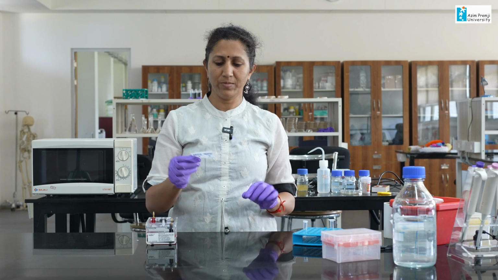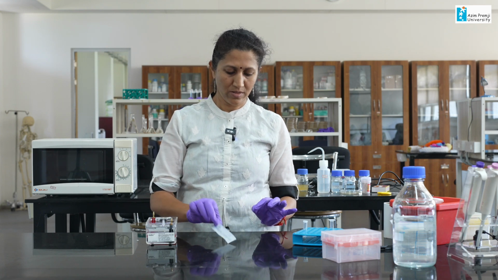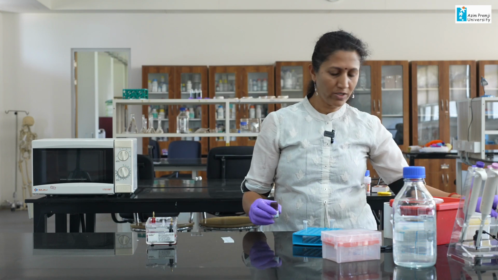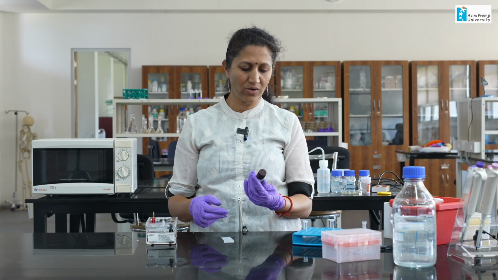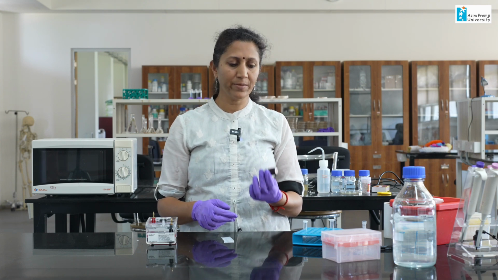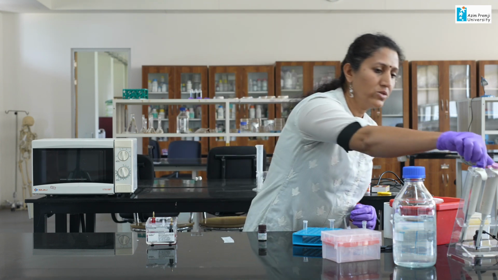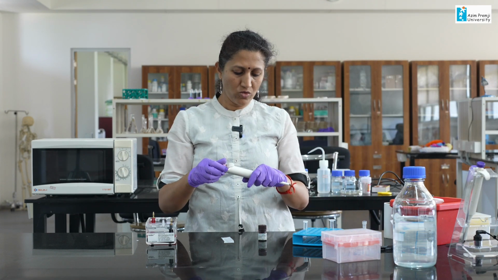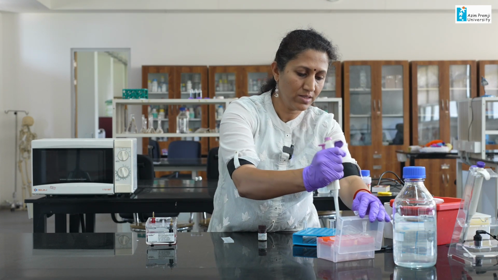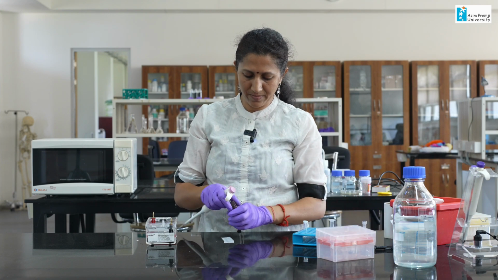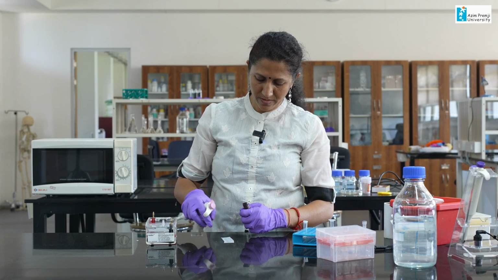To load the DNA sample, I am going to take cellophane paper, and then I am going to use gel loading dye. This is 5x sucrose gel loading dye. You can get the ready-made ones. So, I am going to take 2 microliters of the gel loading dye on the cellophane paper.